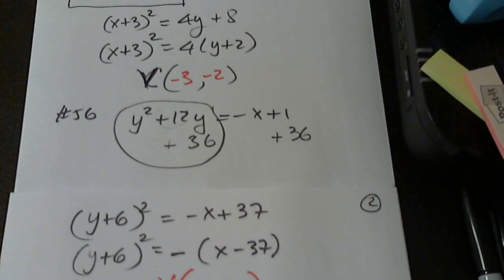It's not different from before. You just have to carefully choose the x coordinate and the y coordinate. Would the y be -6? Excellent. And positive 37? Excellent. This is it.